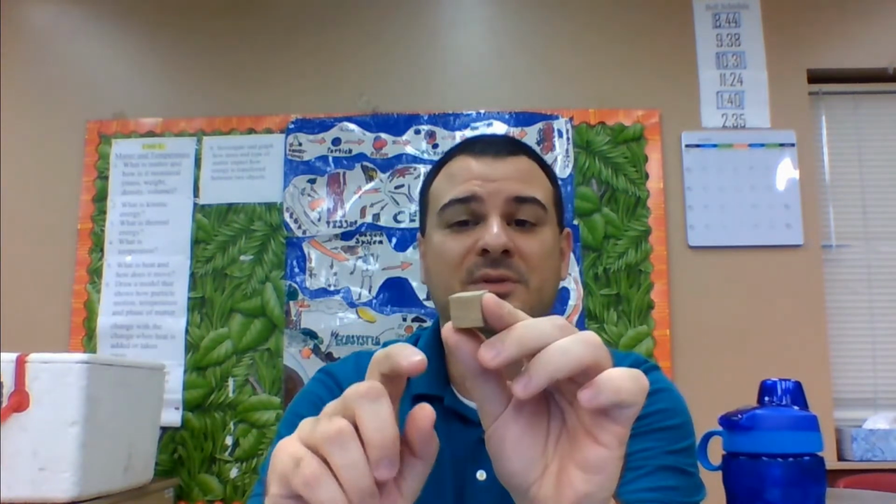Well, it's a cube, so it's going to be 2 centimeters in height, 2 centimeters in width, and 2 centimeters in length. And so 2 times 2 is 4. And 4 times 2 is 8. So this has a volume of 8 cubic centimeters.